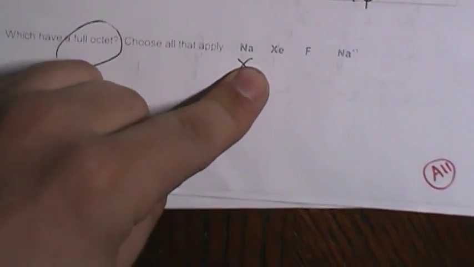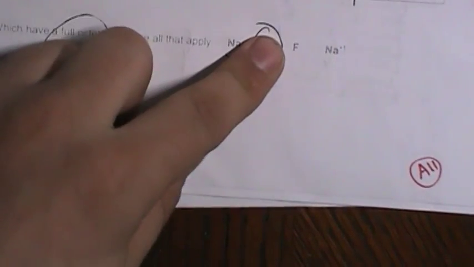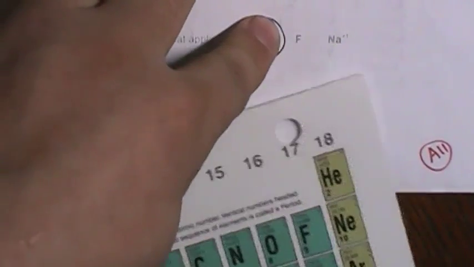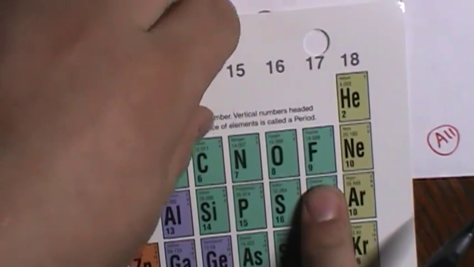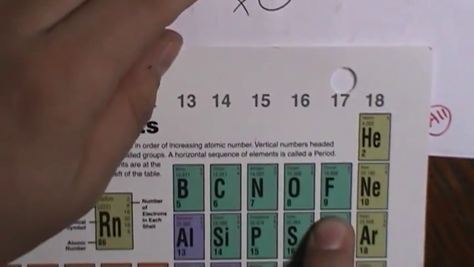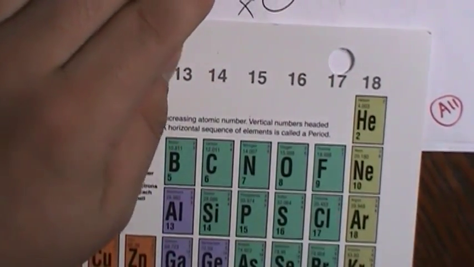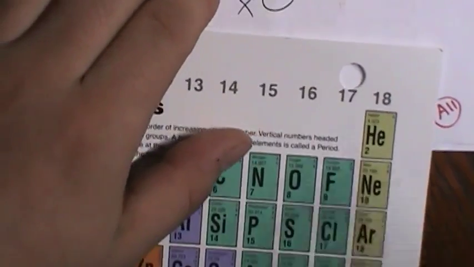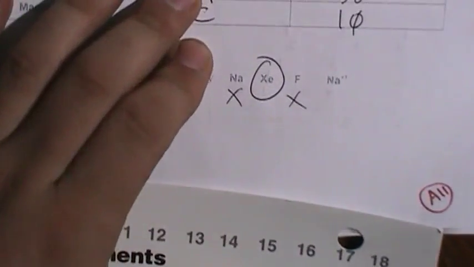Xenon is a noble gas, so we know it's going to have a full octet. Fluorine, not fluoride, but fluorine, is number 9, a halogen. Halogens are the most reactive nonmetals, and fluorine is the king of the halogens. It is the most reactive nonmetal on the entire periodic table. Do not mess with fluorine. It has no stable octet at all, not even close.